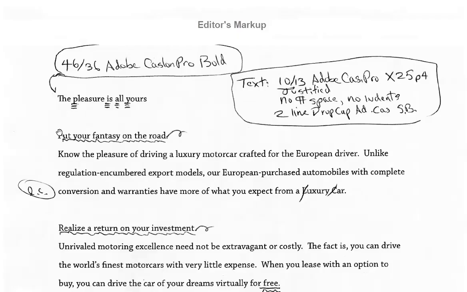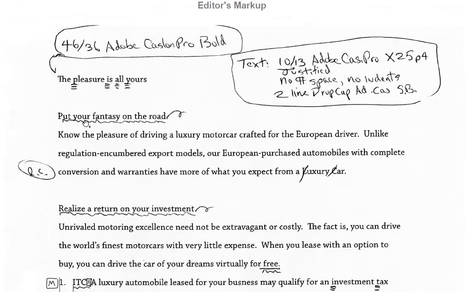We have subheads or call-out text for the paragraphs, depending on how you want to look at it, because this is going to be treated as a single paragraph. Put your fantasy on the road. This has a squiggly line underneath it. A wavy or squiggly line underneath type means that it should be in boldface. So this will be Adobe Caslon bold, whereas the rest of this paragraph would be just Adobe Caslon Pro regular or a book face. There's a little squiggle here.